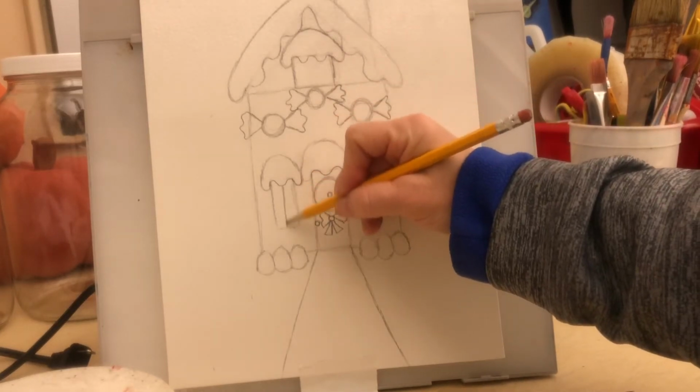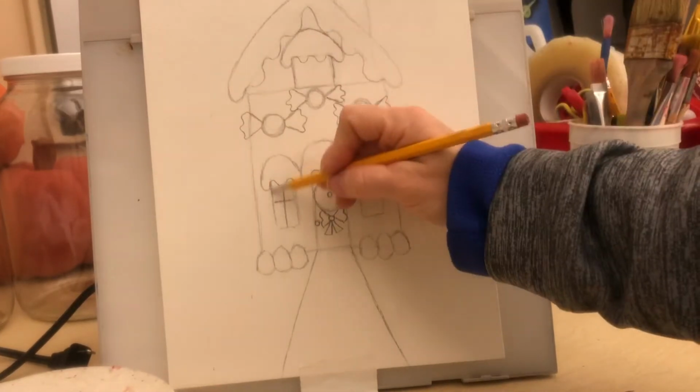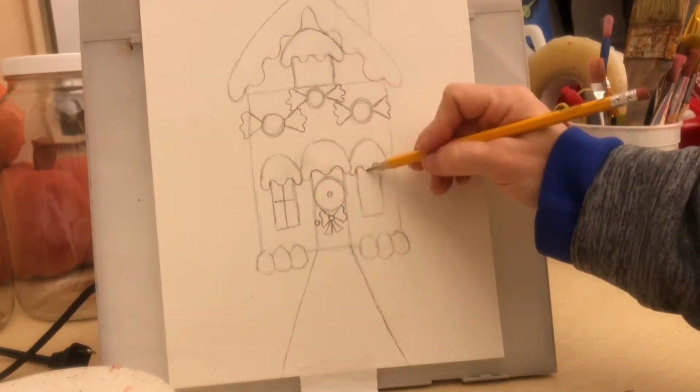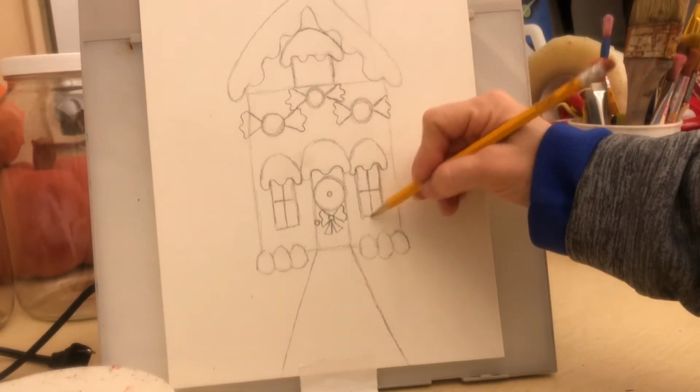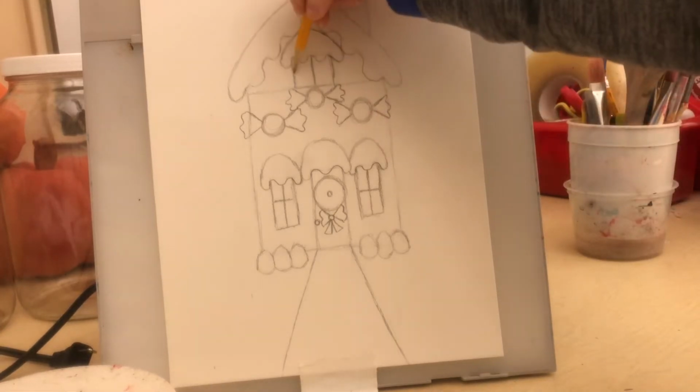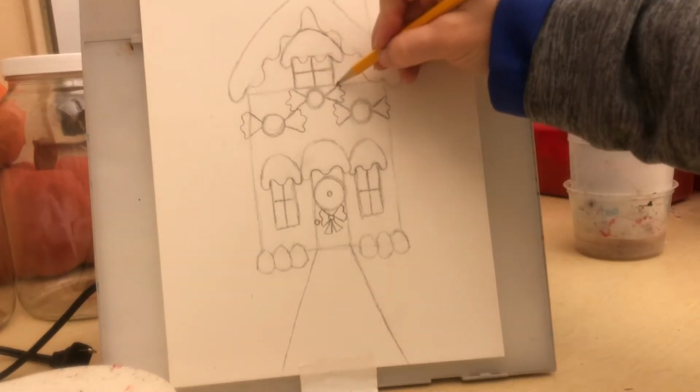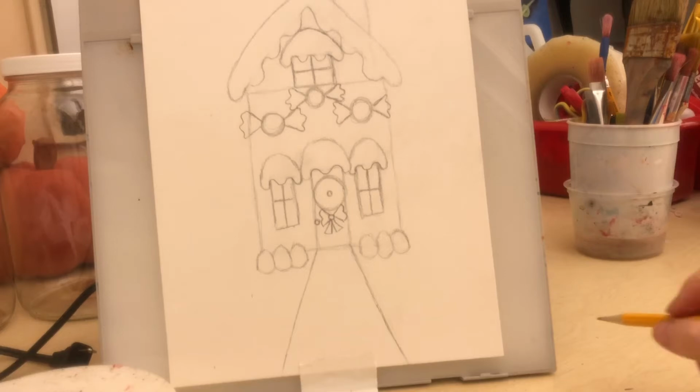All right, now inside each window gets a vertical and horizontal line just to show that it has a window pane. There we go. And there's three windows, so we're doing that 3 times. It's just a plus sign. There we go.